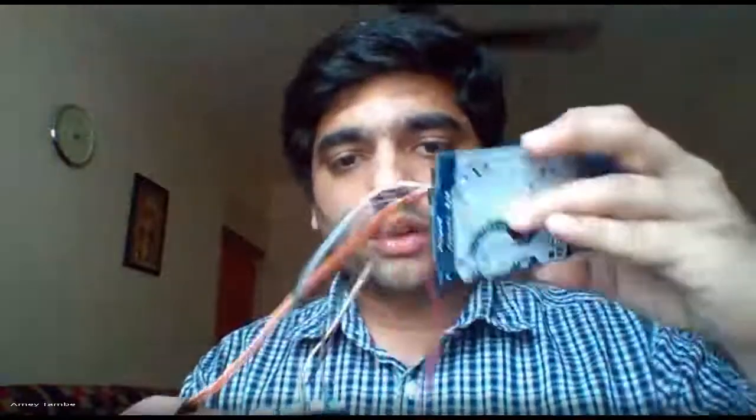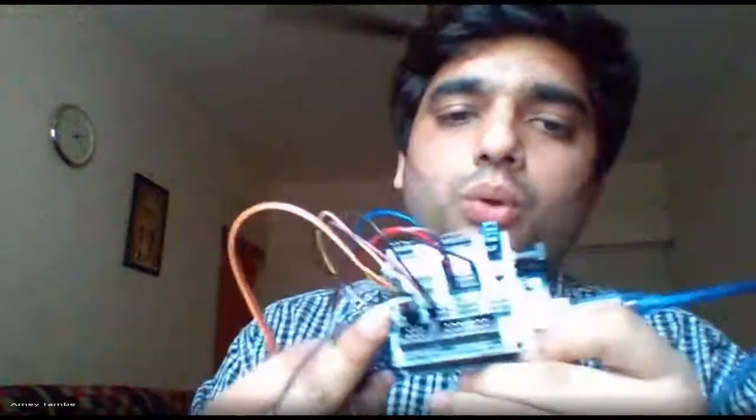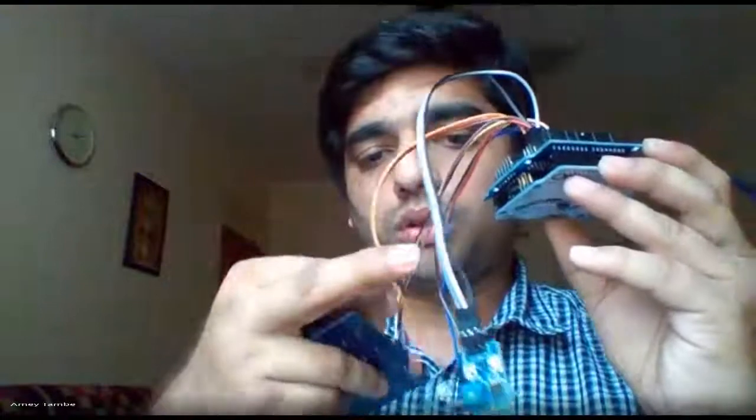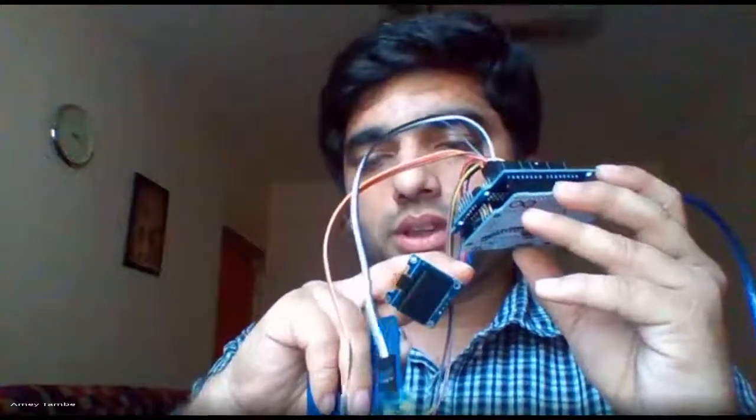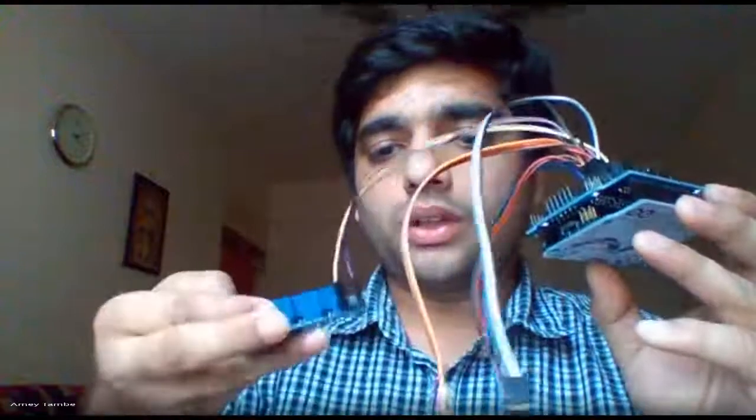Okay. So here is our Uno which is sandwiched with the sensor board. On the sensor board we have 4 sensors: 2 IR, 1 OLED display, and 1 relay. So this is the connection we have. Now I'll place it properly, and then I'll move the camera so we can see it properly.